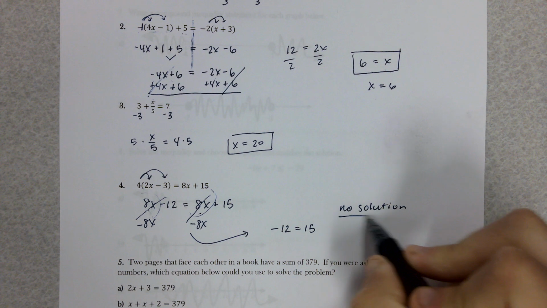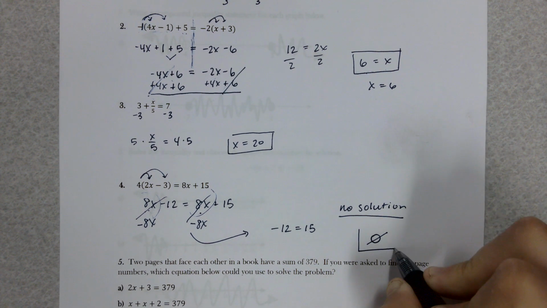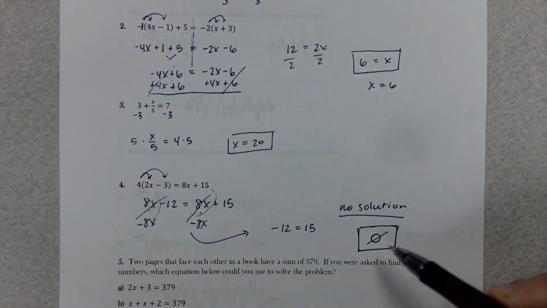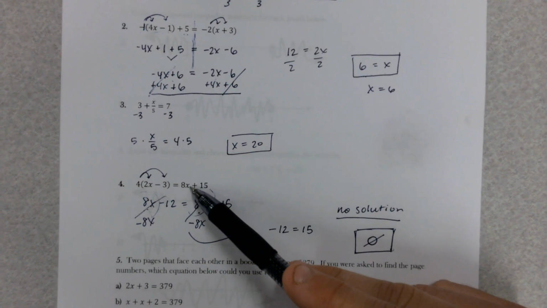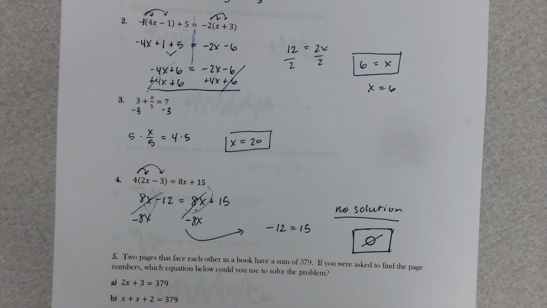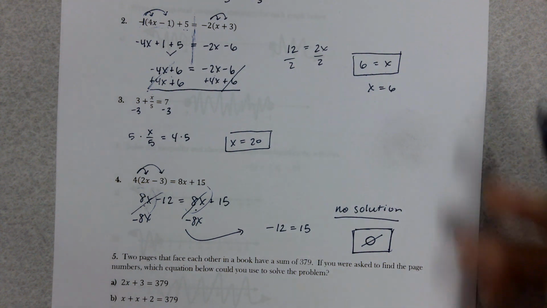So you definitely just write the word, or remember that fancy symbol we have, the circle with a line through it. That means no solution. What that means is there is no number in the world that you can plug in for x to make the left side equal to the right side. It's just not possible. In other words, there is no solution.